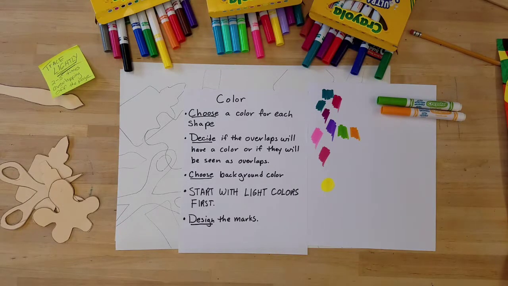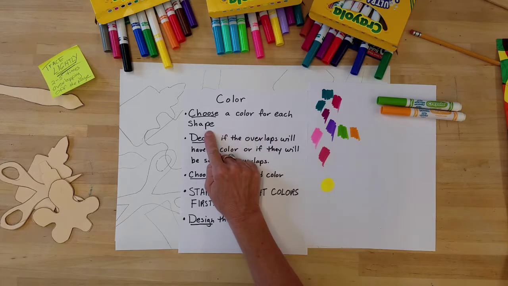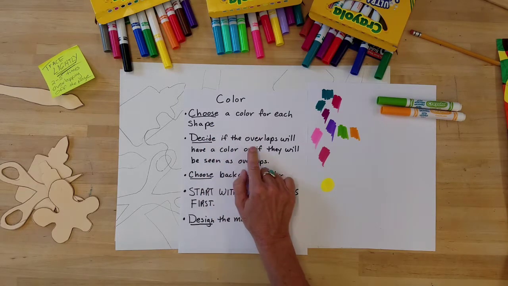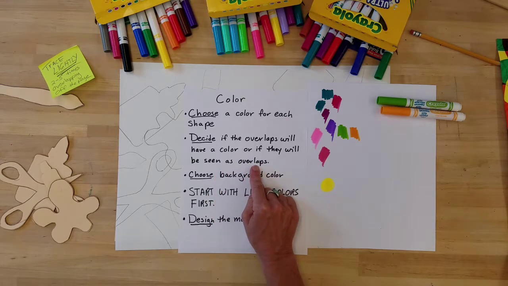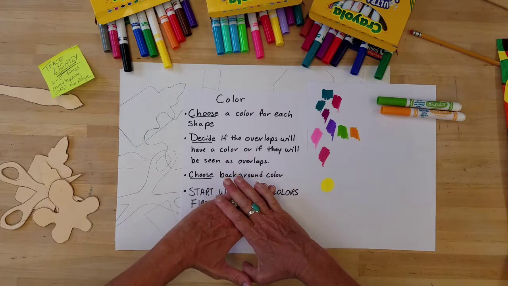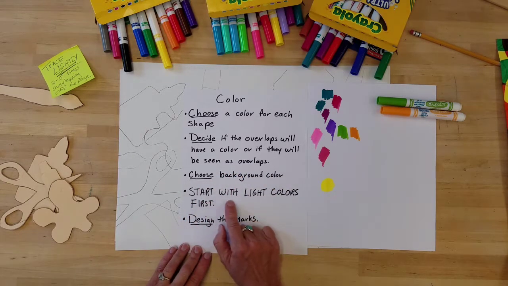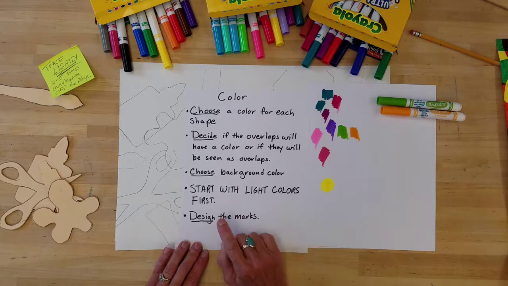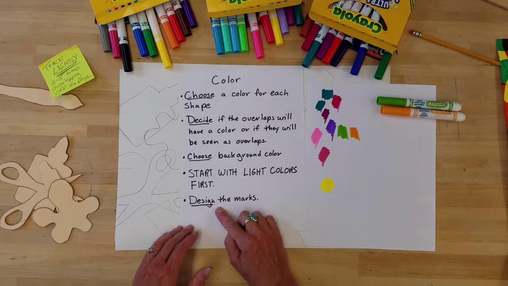Next up, we're going to talk about the color and the color application. You have several things you have to do here. You have to choose a color for each shape. Decide if the overlaps will have a color, if they'll be treated as a separate shape, or if they will be seen as overlaps, actually covering up one item. Choose a background color. Start with light colors first, and then plan for and design the marks.